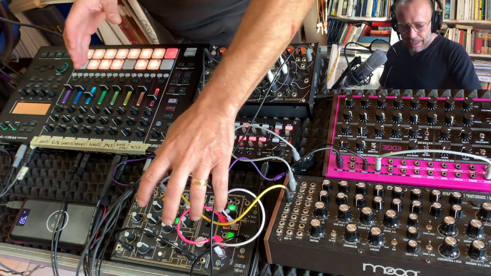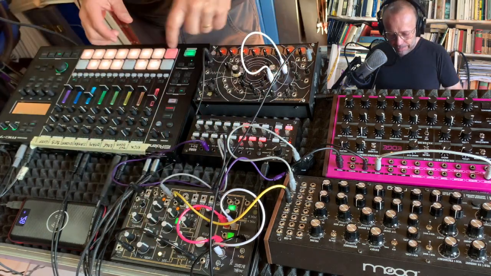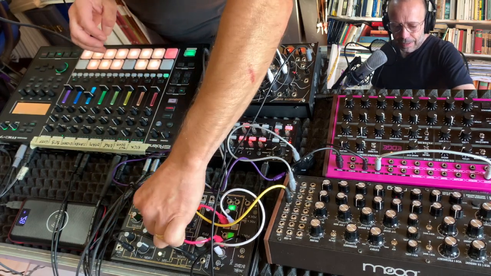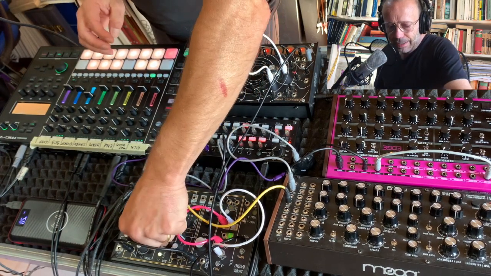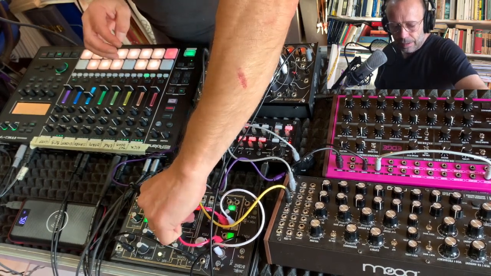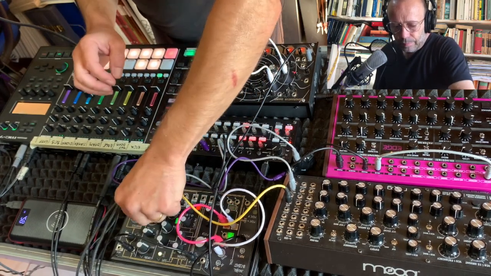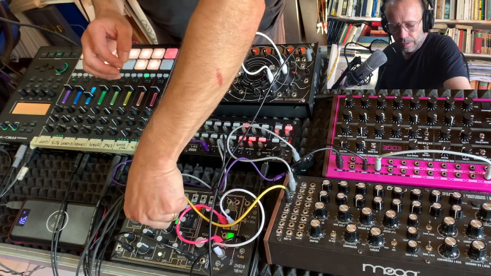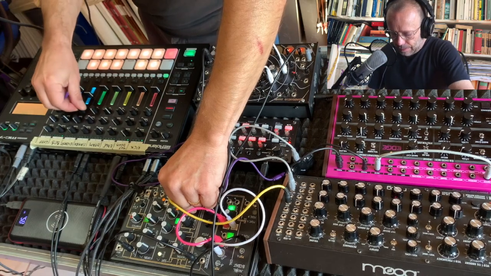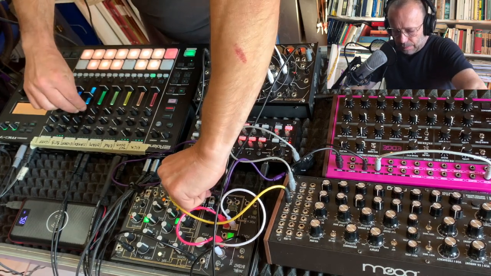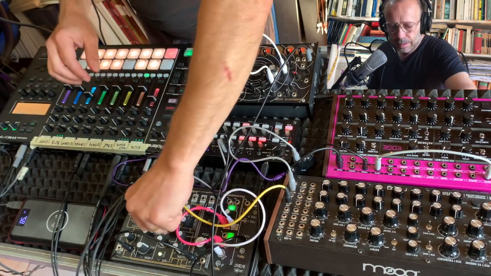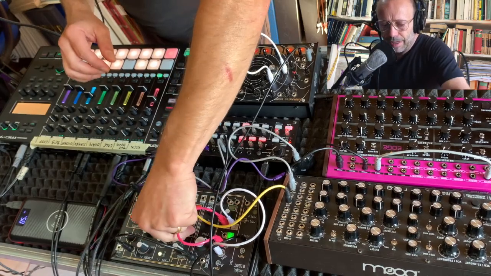For example, the Outcast is very incredible, because if you change something randomly like this, the sound changes, and you can make variation.